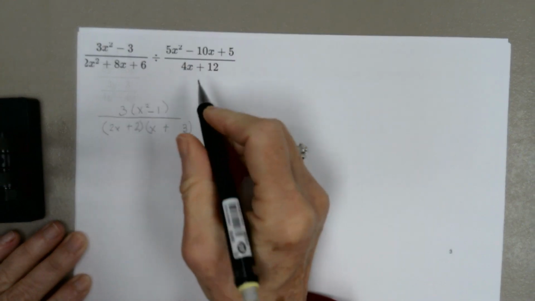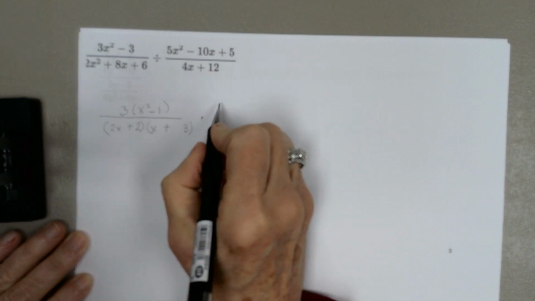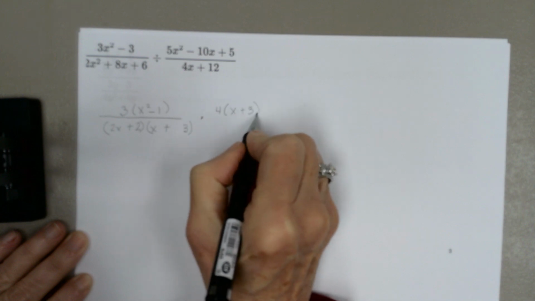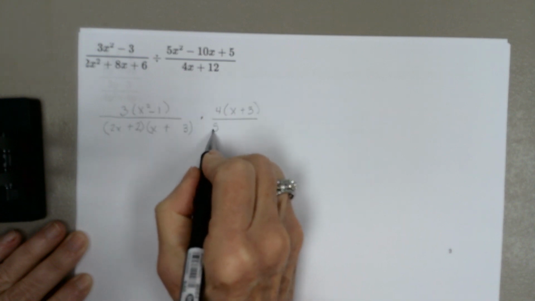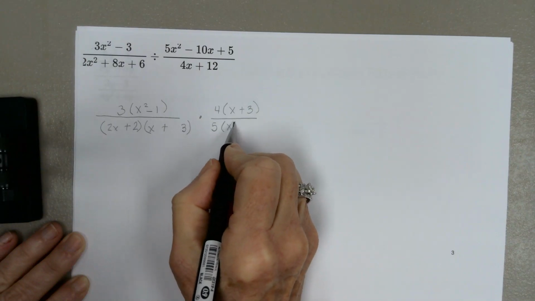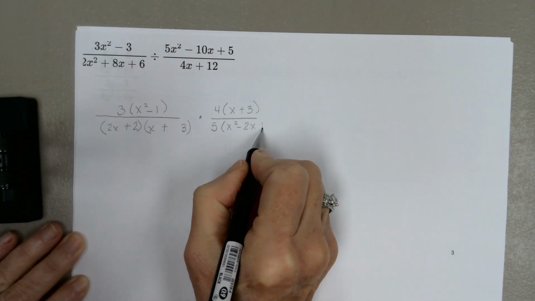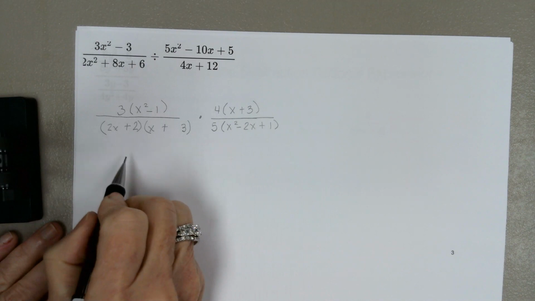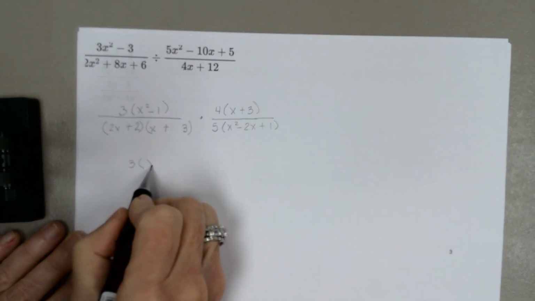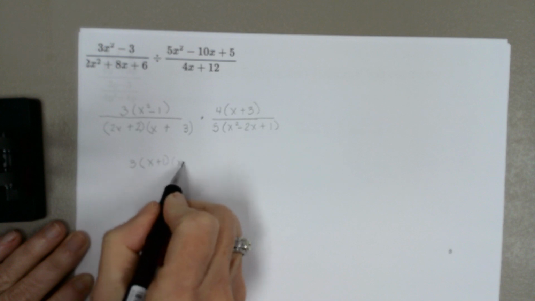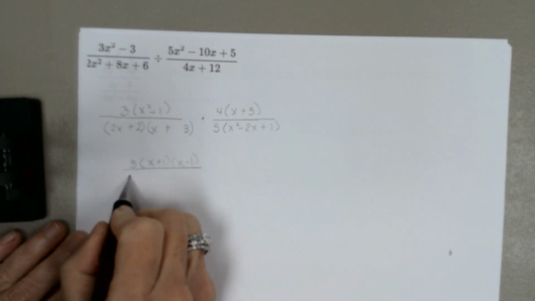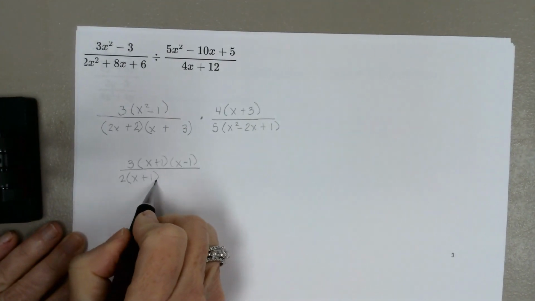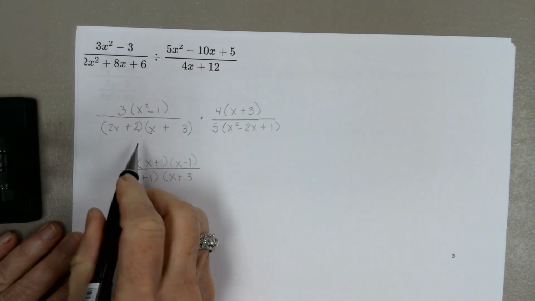I'm going to change this to multiplication, and I'm going to flip this and factor it at the same time. So I'm going to factor out a 4, so I have x plus 3. And then on the bottom, I'm going to factor out a 5 first, which leaves me with x squared minus 2x plus 1. Now, I can factor this one and this one more. So this is the difference of squares, so I have x plus 1 and x minus 1. On the bottom, I can factor out a 2 here. So I have a 2 and I have an x plus 1. And I have an x plus 3 because I pulled the 2 out of that one.